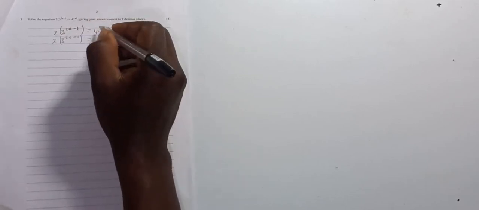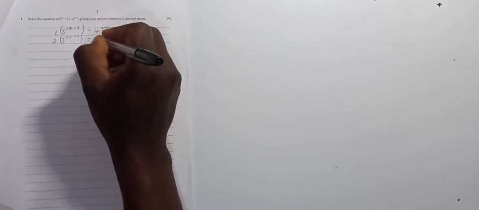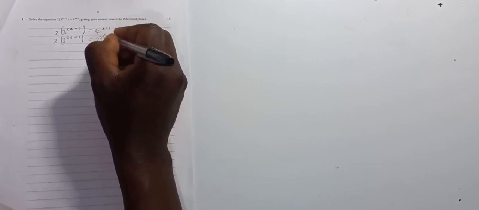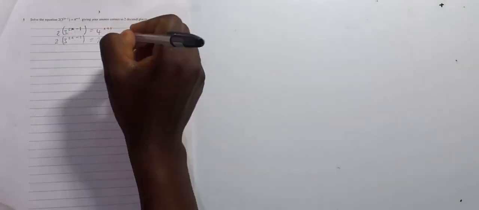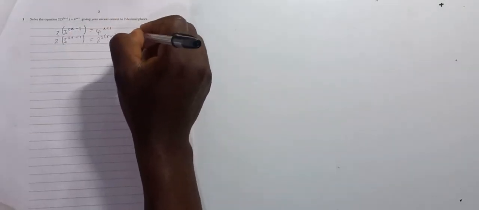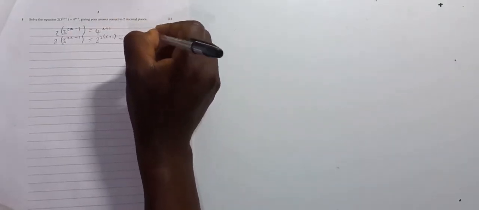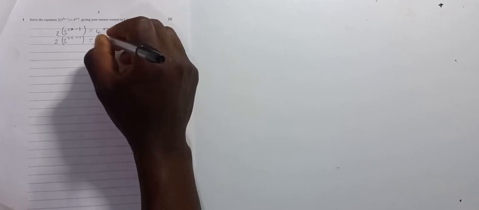What we have to do is to first get rid of the 2 on this side, but to do that, we first express 4 as 2 to the power 2, then times x plus 1. So this equals 2 to the power 2x plus 2, like 2 times x is 2x, plus 2 times 1, 2.